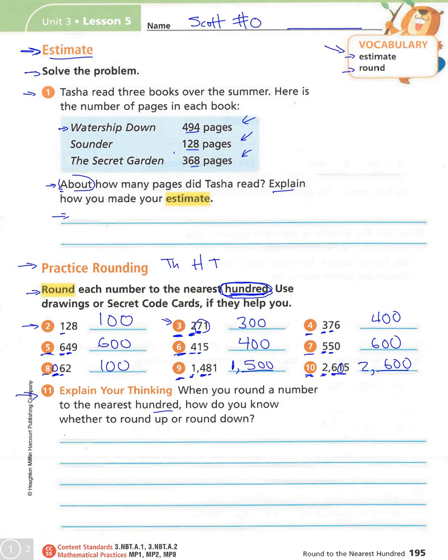So what are we doing really? How do I know whether to round up? Really, I look at the digit in the tens place, and then I compare it to, really, I'm comparing it to 50, to that middle number. So I just look at the digit just to the right of the hundreds place, and that tells me, is that going to be less than 50, or is it going to be 50 or more? All right? So if you need to pause and make those fixes, please do, and then we're going to go on.